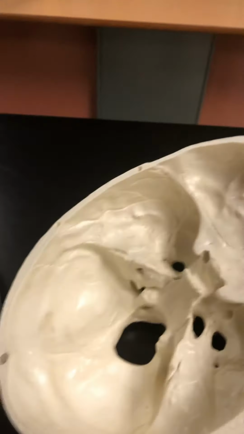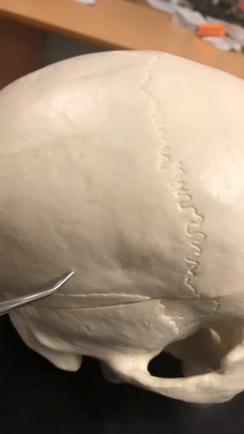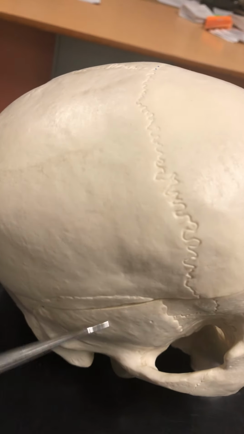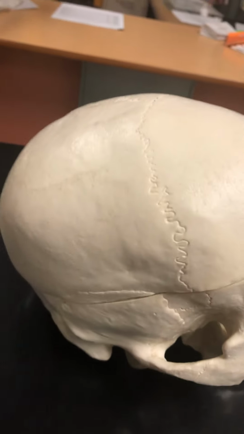Sutures. When we talk about the sutures, those are those little squiggly lines on the top of the skull. They separate the different skull plates. So let's start with the squamous suture. Right here we have one squamous suture, and that's going to outline the temporal bones on each side of the head.